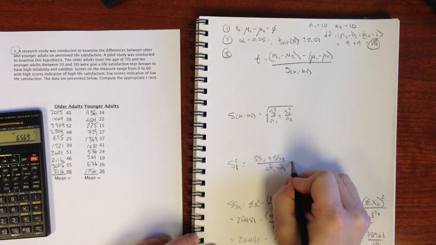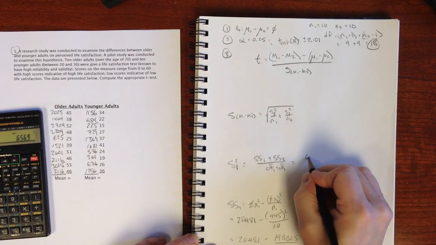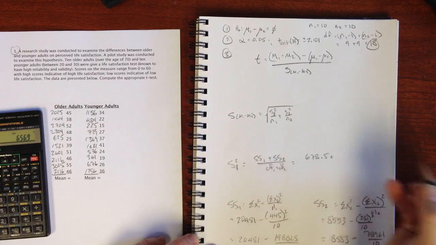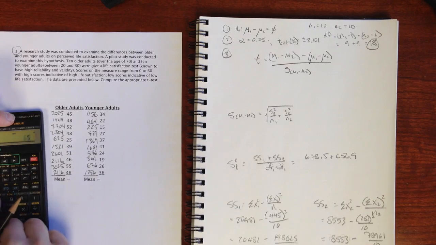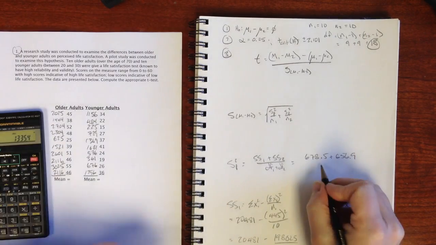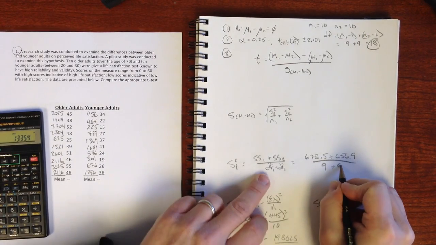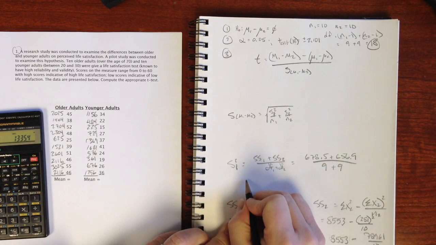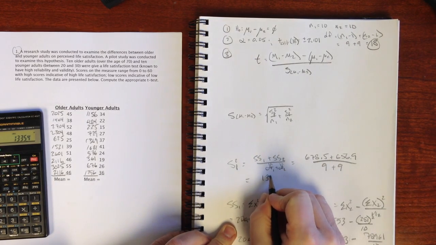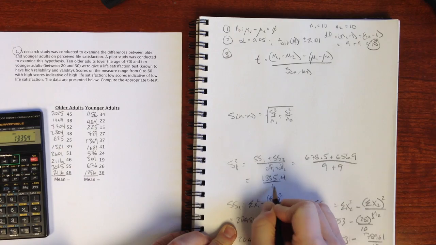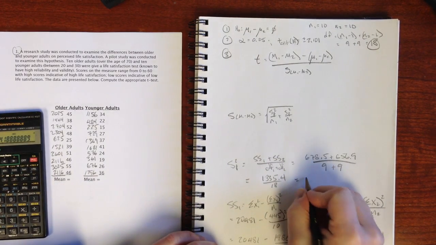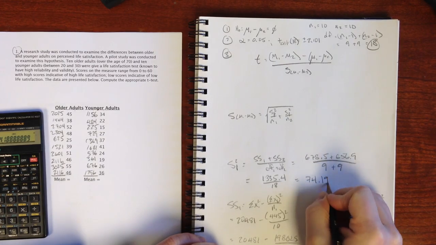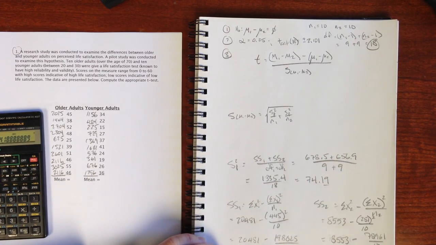I can go back, plug them into the pooled variance equation. 678.5 plus 656.9 over 9 plus 9. These are degrees of freedom, not n, right? That's 1335.4 over 18. 74.19 with rounding.